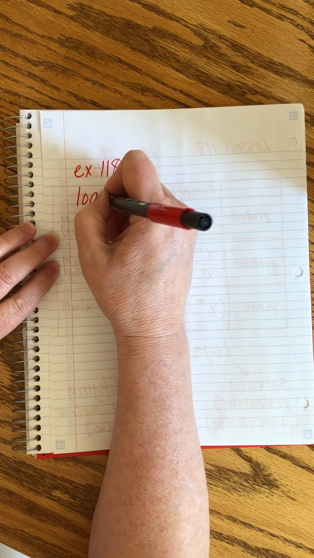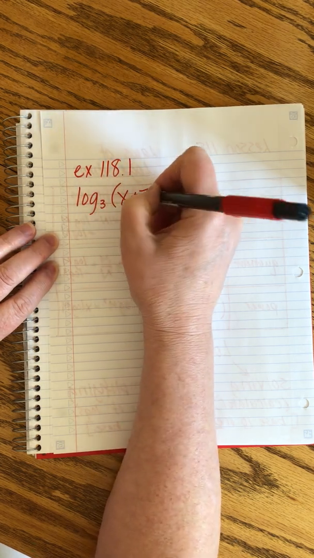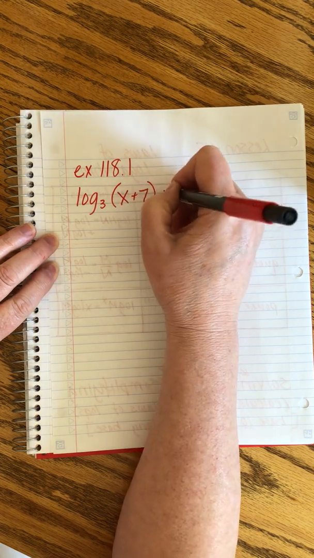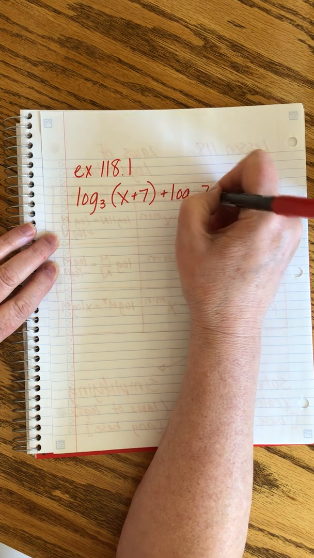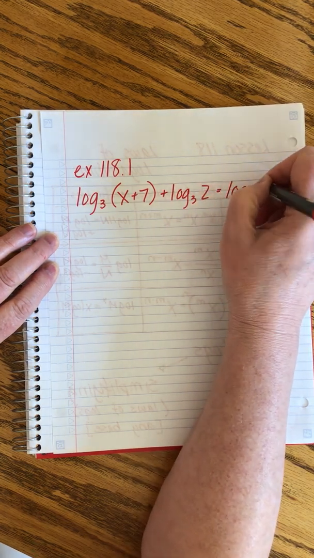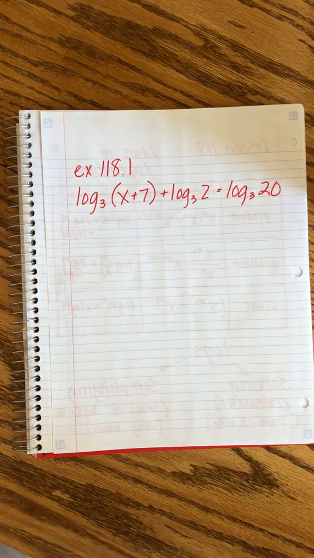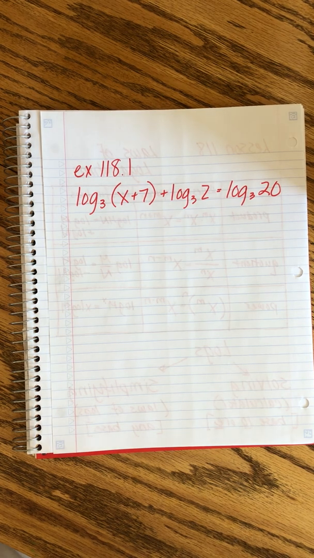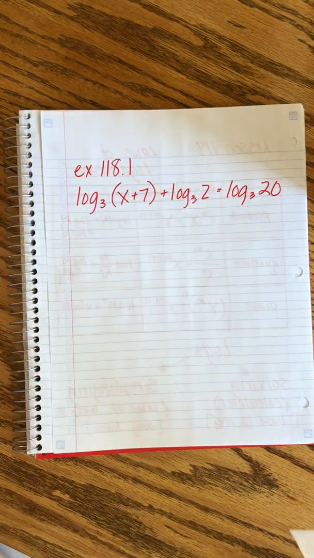If you were doing this as part of your homework, you wouldn't have to write this all out. I'll show you at the end what I would do. Okay, as I write it down, my head starts to spin because I see that base 3, what the heck are we going to do about that?